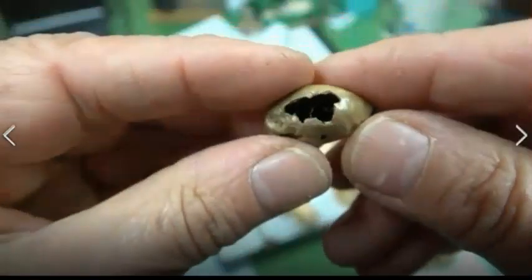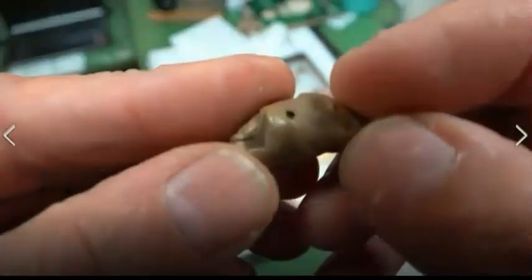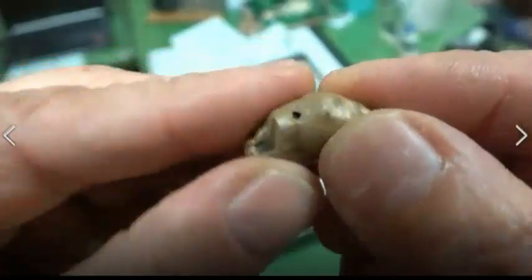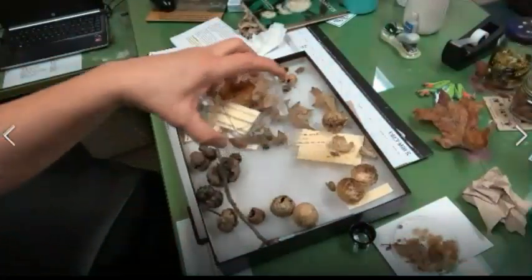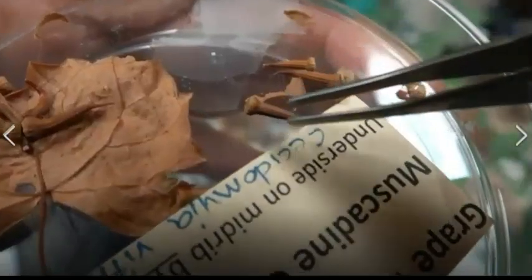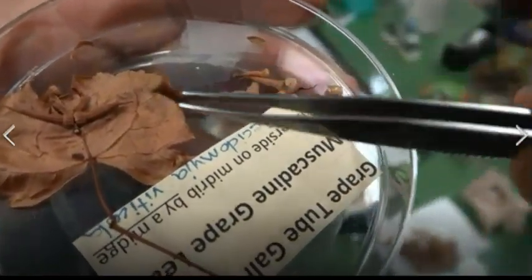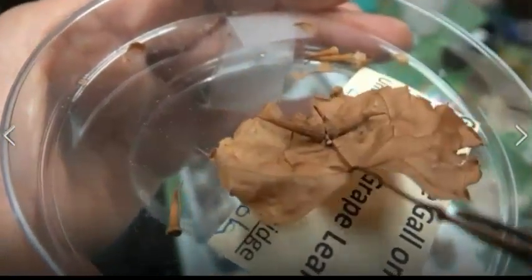Here is another leaf that turned into a gall. You can in fact see the shape of this leaf. I really don't know what kind of leaf this is, but it looks just like a leaf turned into a gall. Here is another kind of gall, but it is not caused by a wasp. It is caused by a midge. It is on a muscadine leaf.